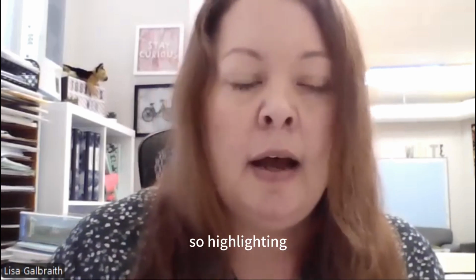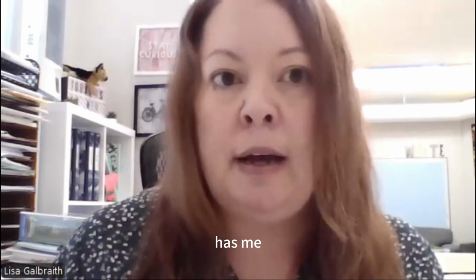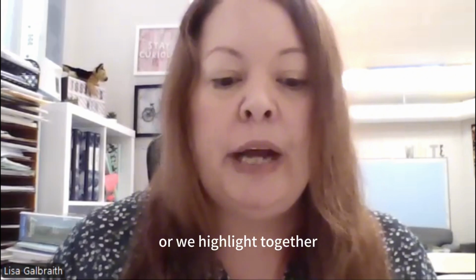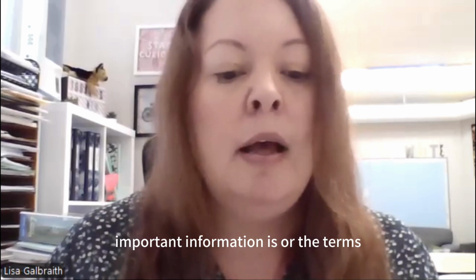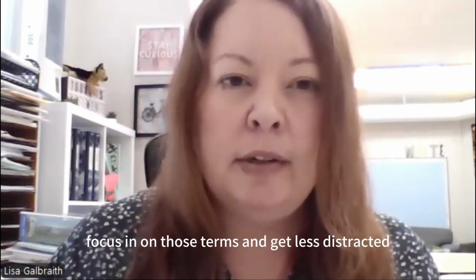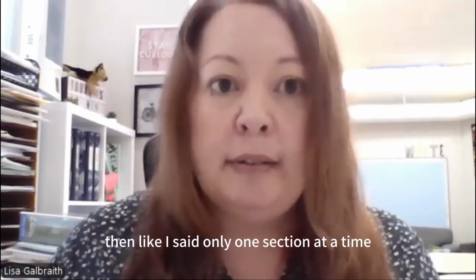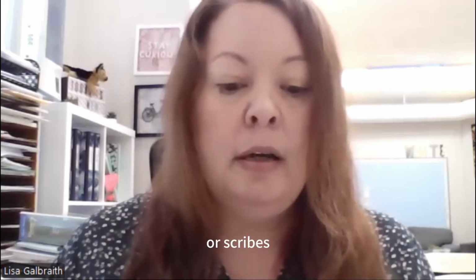So highlighting, I have a student right now that has me highlight information that we're doing for questions, or we highlight together what she thinks the important information is or the terms, and that helps her focus in on those terms and get less distracted. And then, like I said, only one section at a time is great for a lot of students too, as well as breaks or scribes.